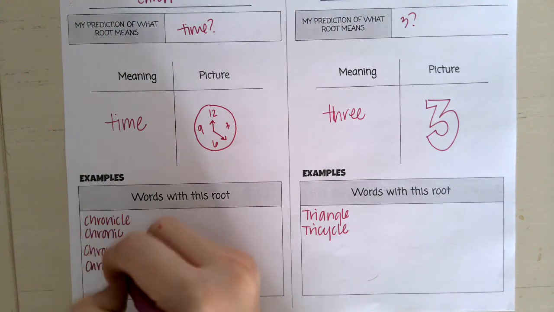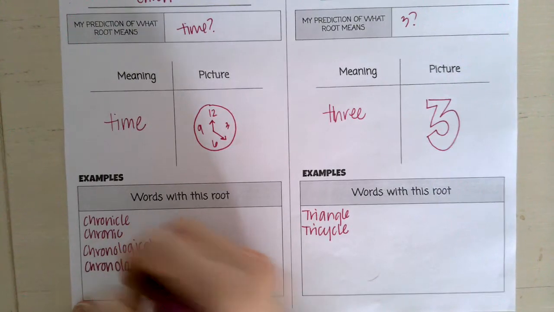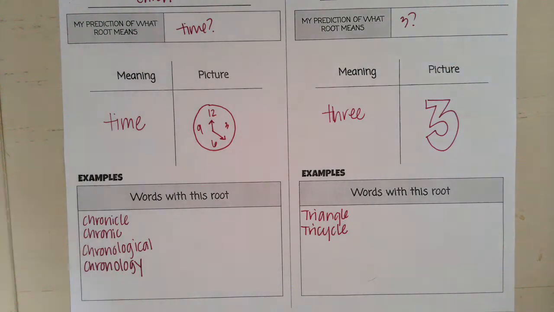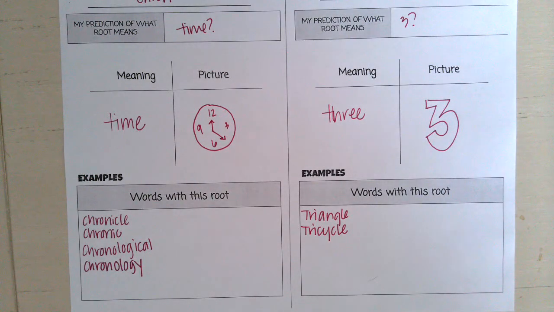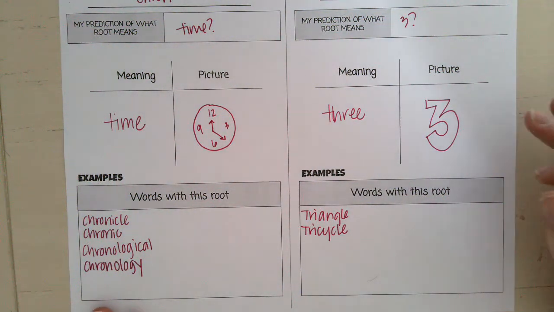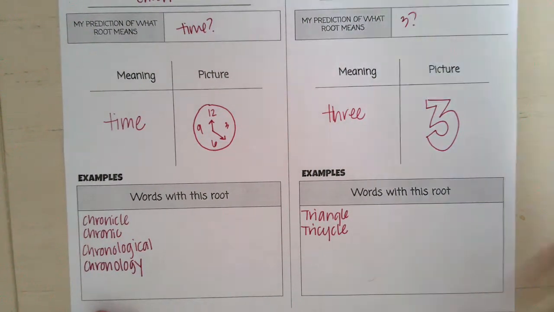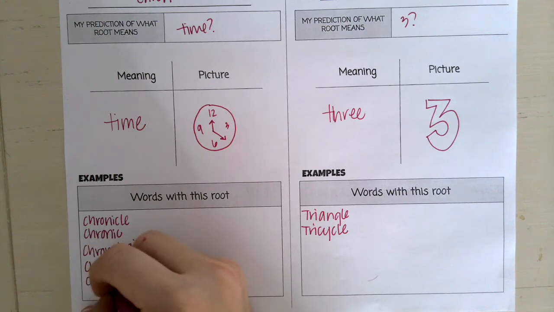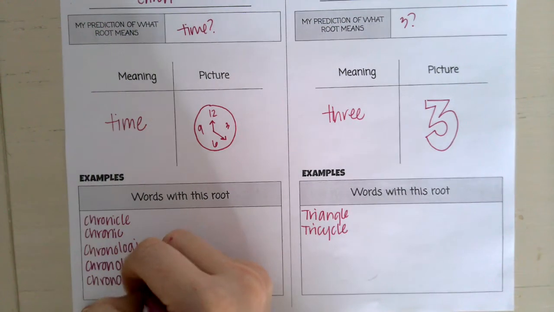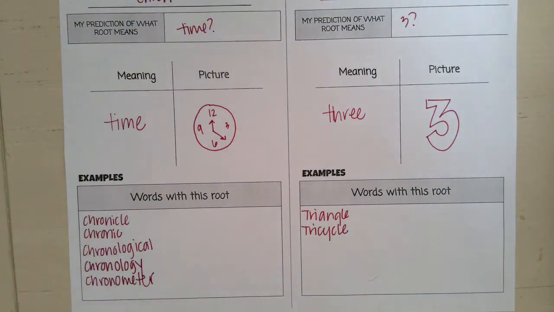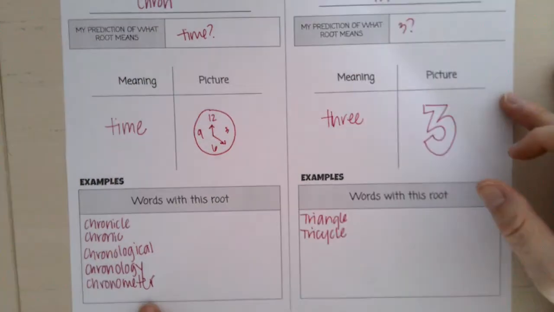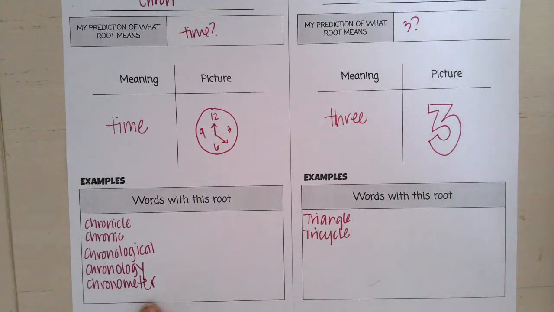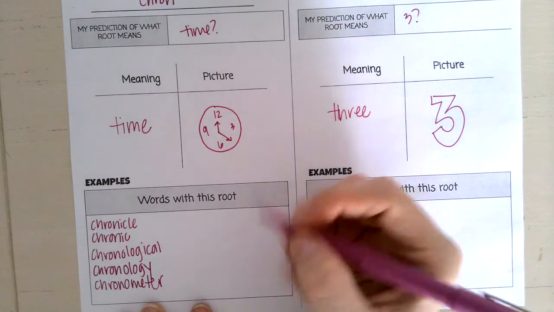Let's see, chronology is another one. I know ology means study of, and chron means time. So maybe it's like the study of time or recording of time of some kind. Another one, chronometer. I think about what chron means. It means time, and meter means like a measurement. So maybe it's an instrument or some kind of tool to keep track of time. That could definitely be it.